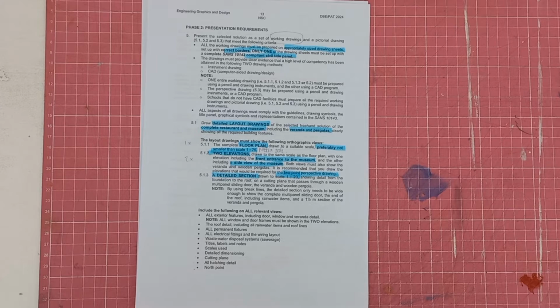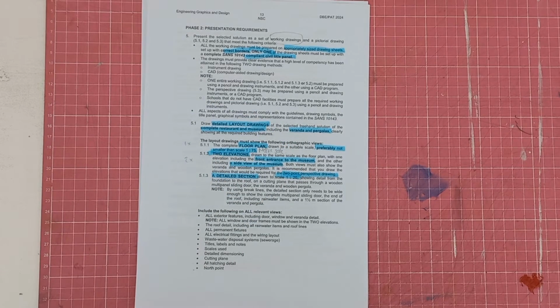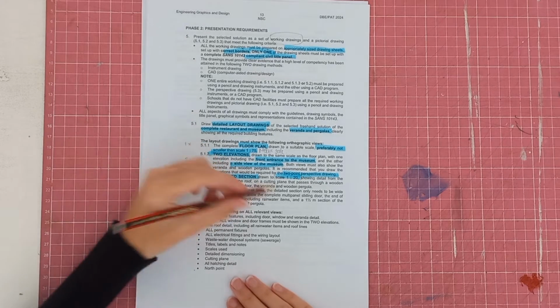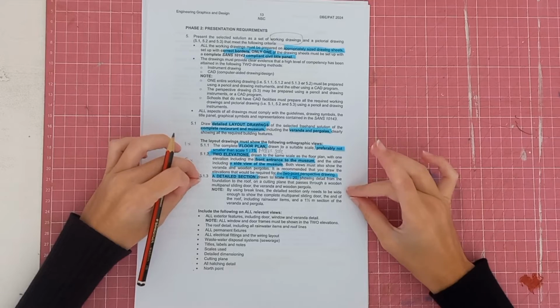Then, a detailed section drawn to scale 1 to 20. This is non-negotiable. It does need to be scale of 1 to 20, showing the detail from the foundation to the roof on a cutting plane that passes through a wooden multi-panel sliding door, the veranda, and wooden pergola. Okay. So you basically need to show everything that they've given you here.